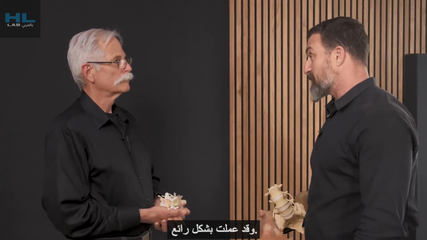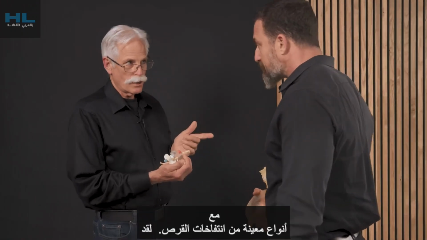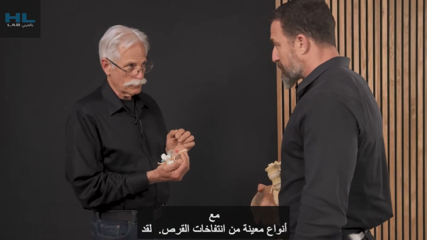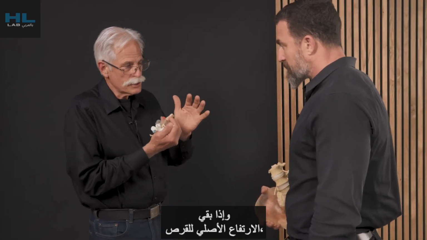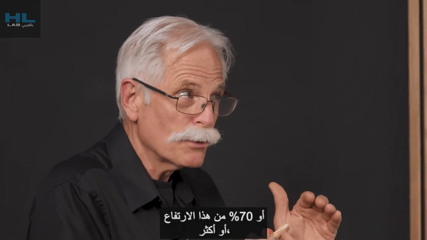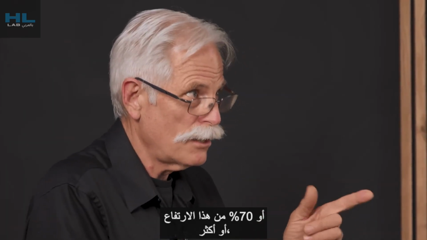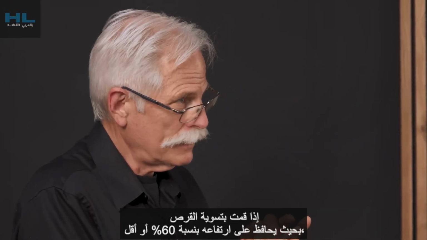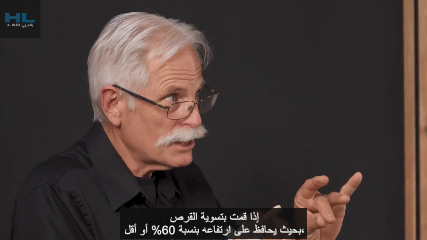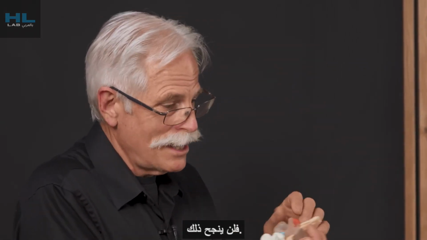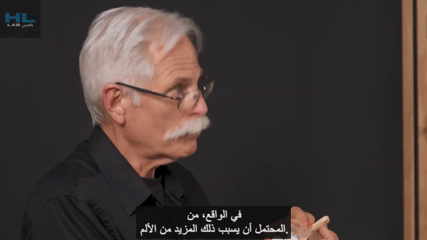And it worked fabulously well. That works fabulously well for certain types of disc bulges. We did experiments on this, and if the disc's original height or 70% of that height or more is remaining, that works very well. If you flatten the disc so it's about 60% or less of its remaining height, that won't work. In fact, that will probably cause more pain.